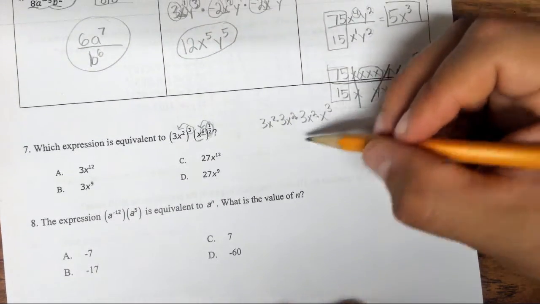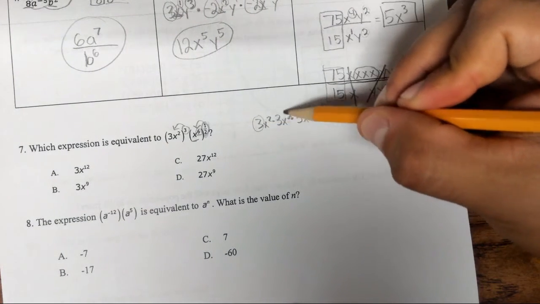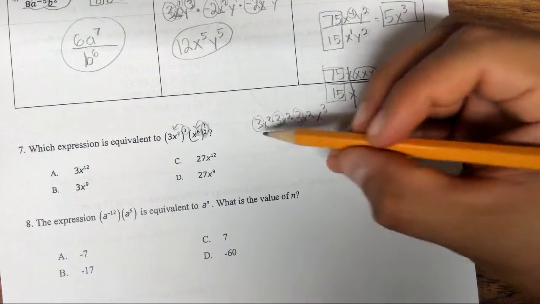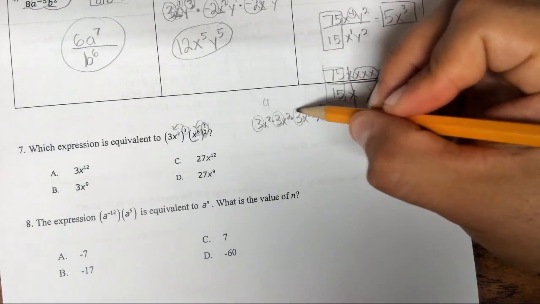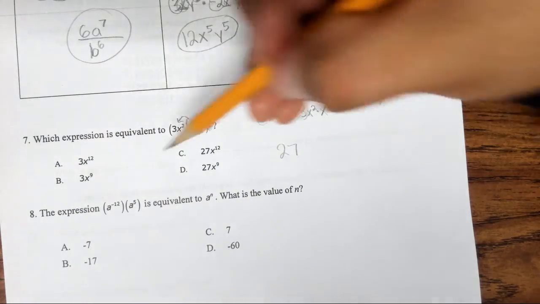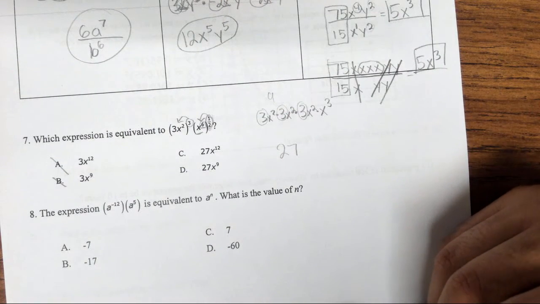So I'm multiplying 3x squared times 3x squared times 3x squared times x to the 3rd. Same thing as before, the general rule is always to multiply your coefficients first. So we do 3 times 3 times 3. In other words, you multiply your big numbers. 3 times 3 is 9. 9 times 3 is 27. Okay, so already I get 27. I can go over here and cross off A and B simply because they stop at 3.